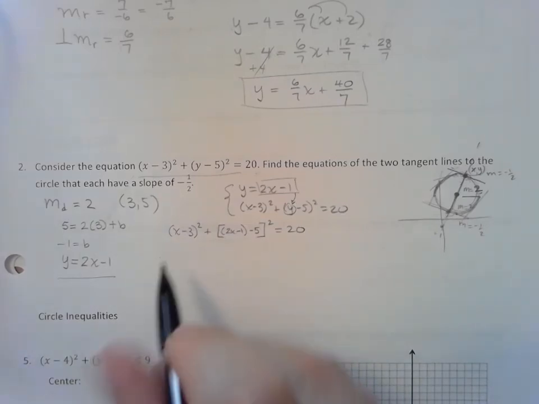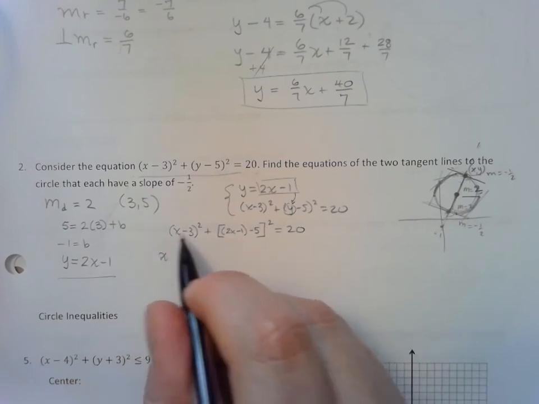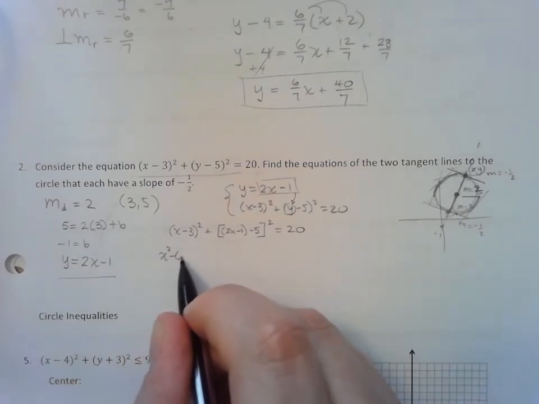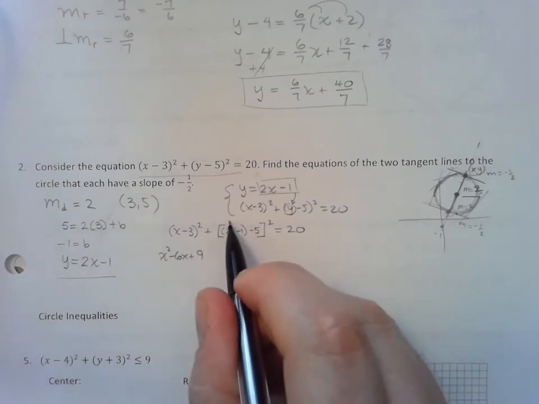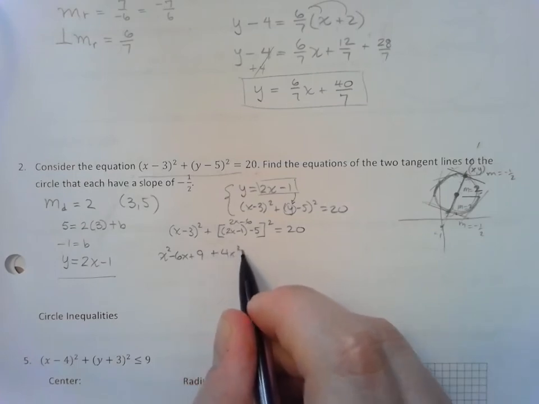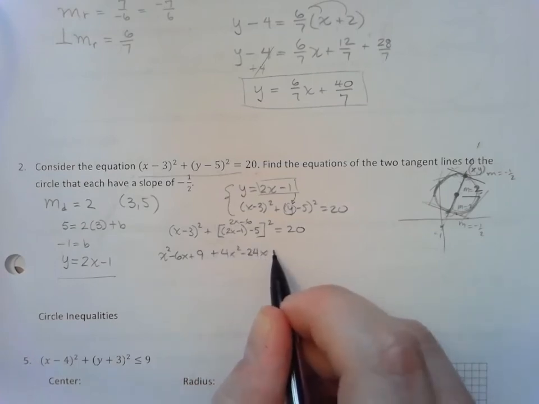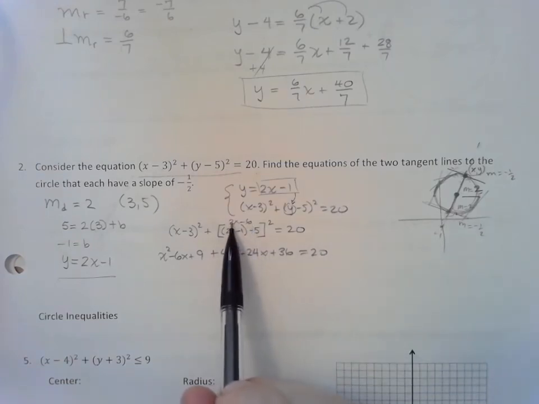I can combine some like terms and square things at the same time. If I square this, I get x squared minus 6x plus 9. When I combine the like terms, I get 2x minus 6. And if I square that, I'm going to get 4x squared minus 24x plus 36, which equals 20. Square the first, square the last, multiply first and last, and double. That's how I did these.